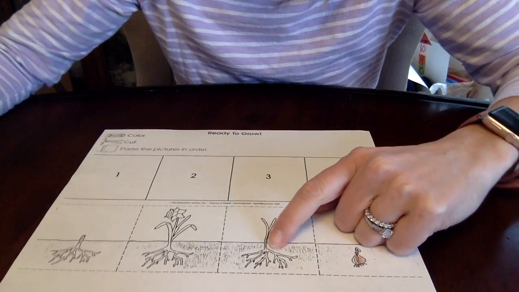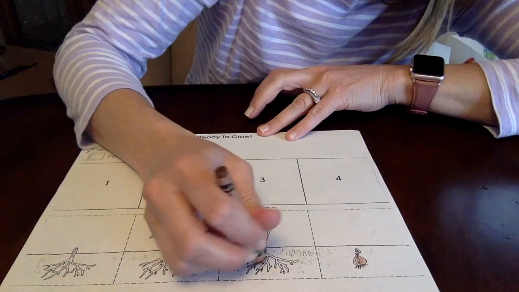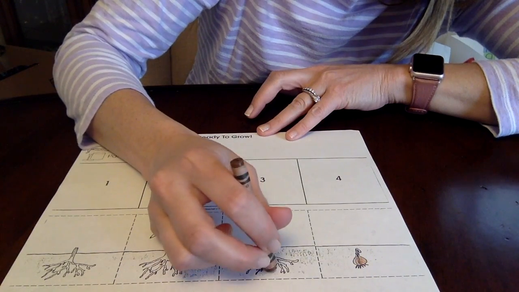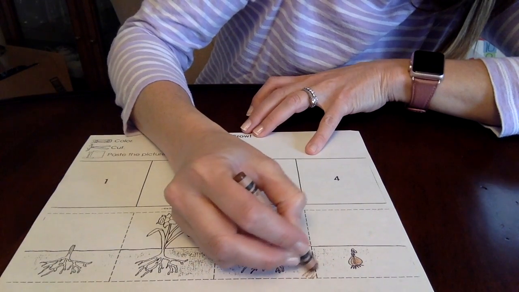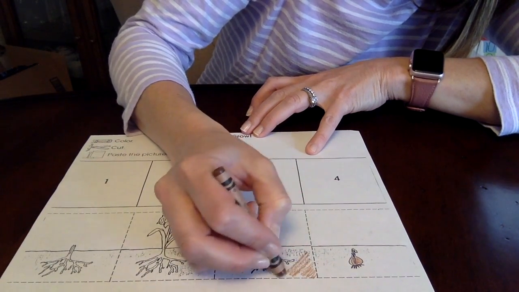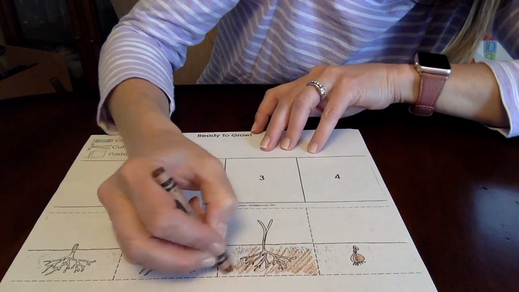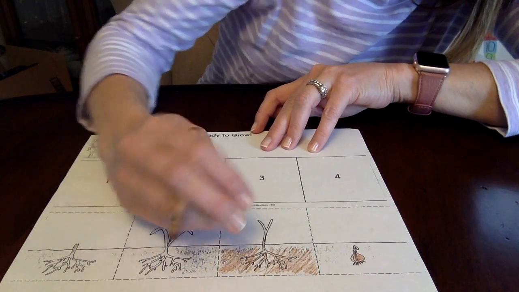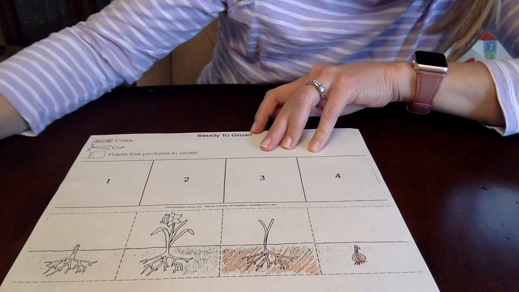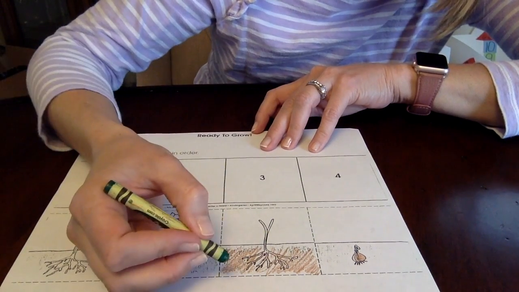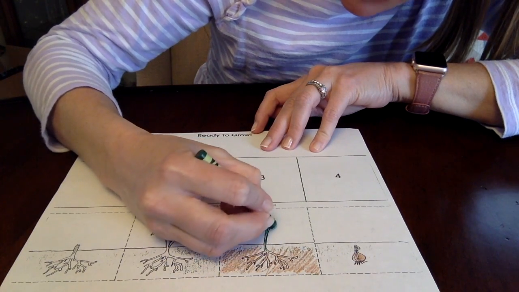And then let's see, what do you think this part at the bottom is? These are the roots. Now they're very, very thin, so they'll be tricky to color. But if you want, you can even color all the soil here brown, including the roots. But the stem that comes up into the air out of the roots, that's going to be what color? Do you remember from the daffodil we saw outside? It's green.